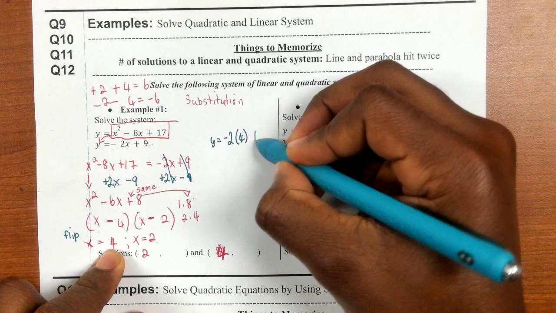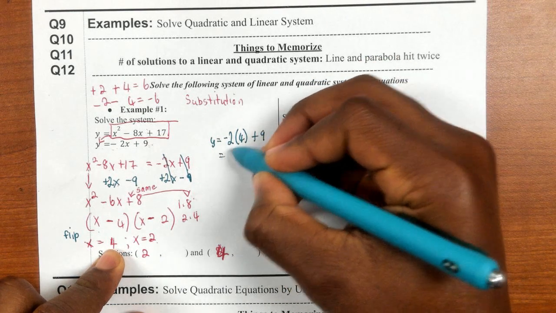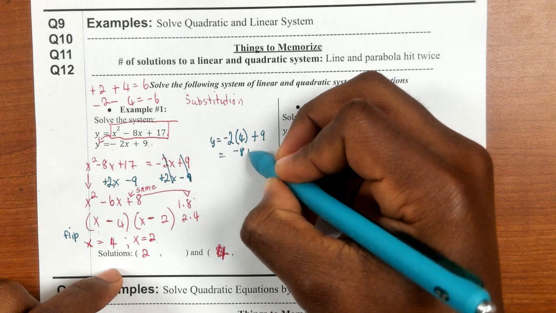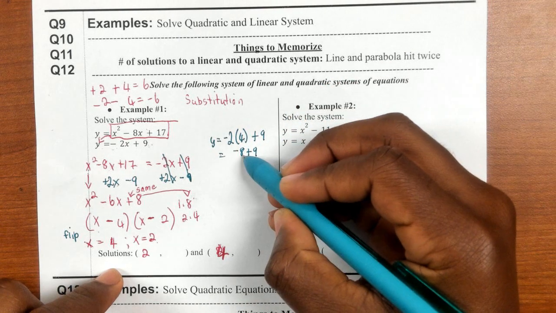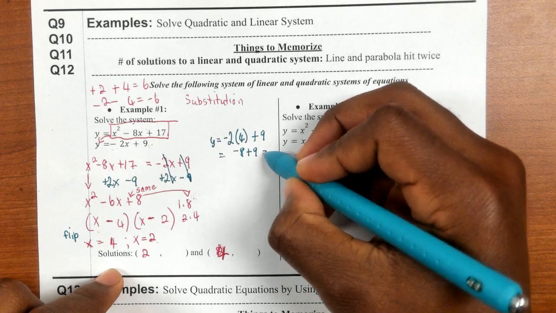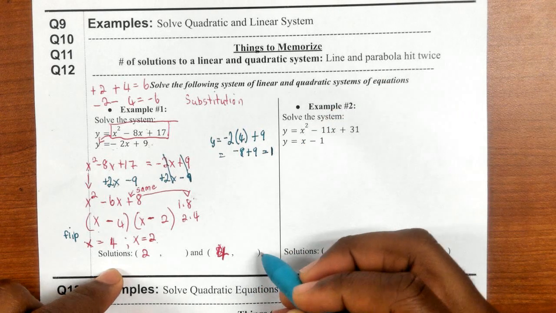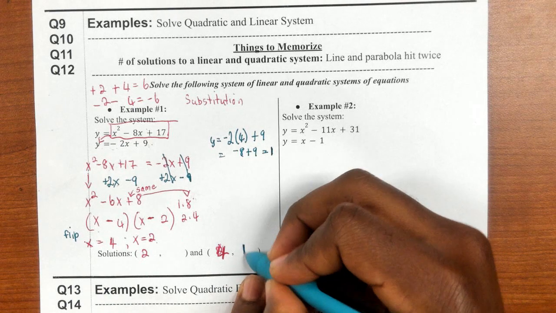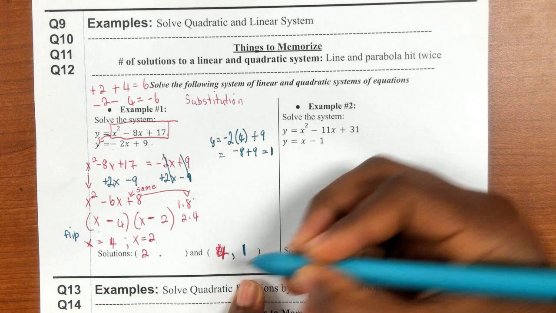And then add 9 to it. Negative 2 times 4 is negative 8. Then add 9. Negative 8 plus 9 is 1. So the 1 goes with the 4. So again, that's your first solution.